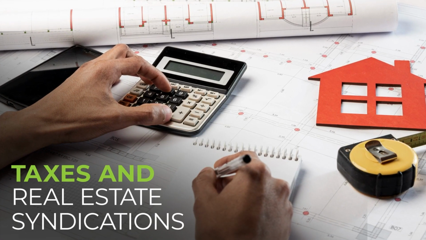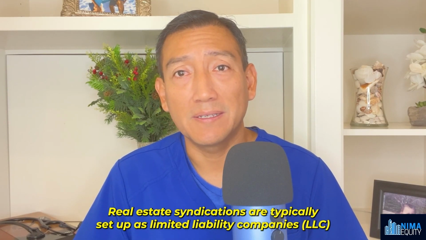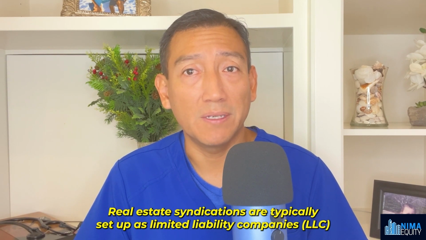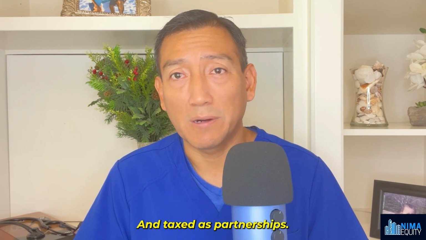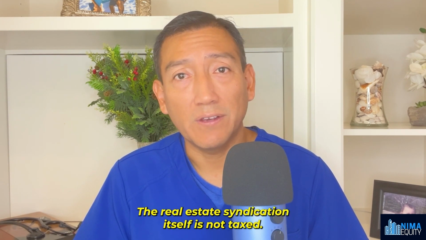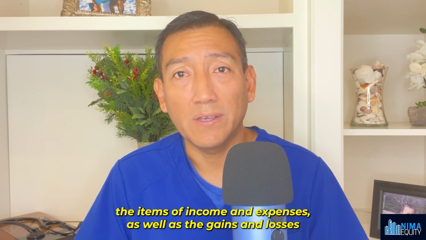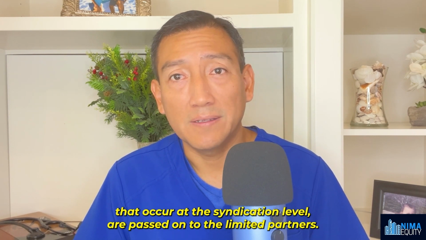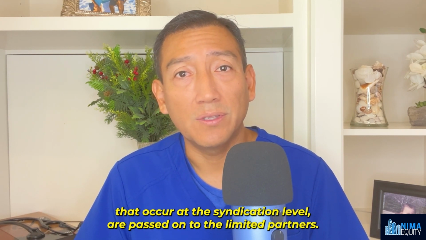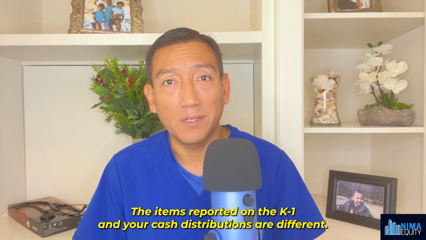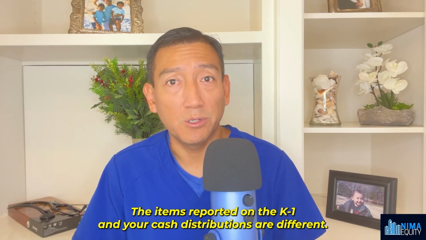Taxes and real estate syndications. Real estate syndications are typically set up as limited liability companies or LLCs and taxed as partnerships. The real estate syndication itself is not taxed. It's a pass-through entity, meaning that the items of income and expenses, as well as the gains and losses that occur at the syndication level, are passed on to the limited partners. The items reported on the K-1 and your cash distributions are different.